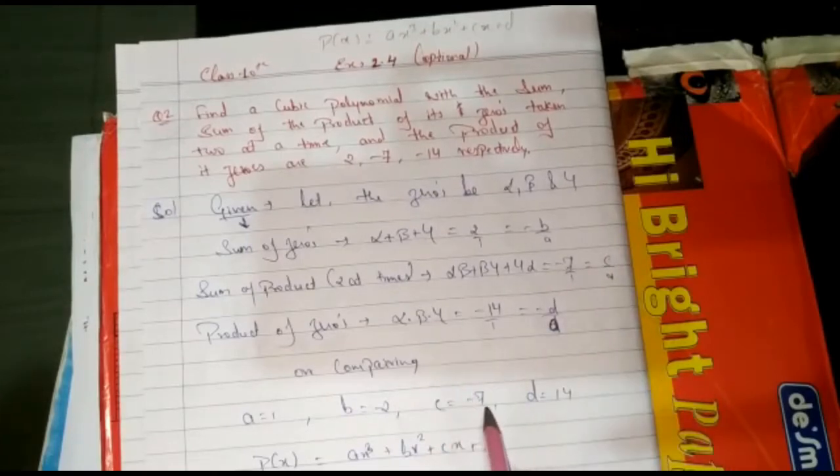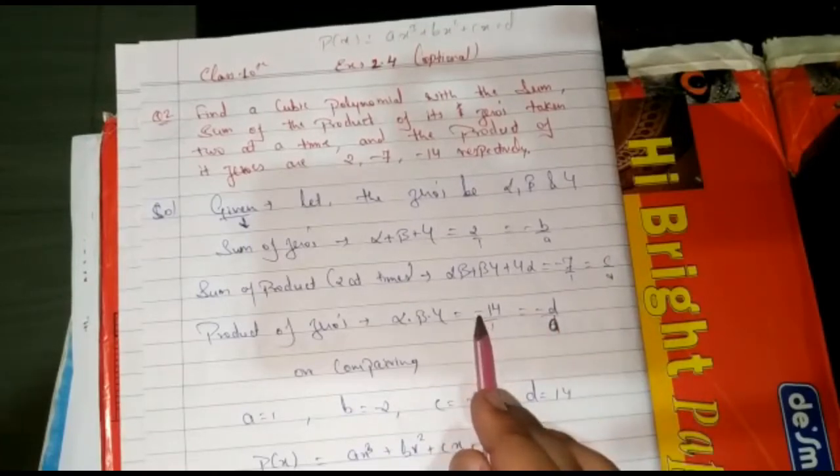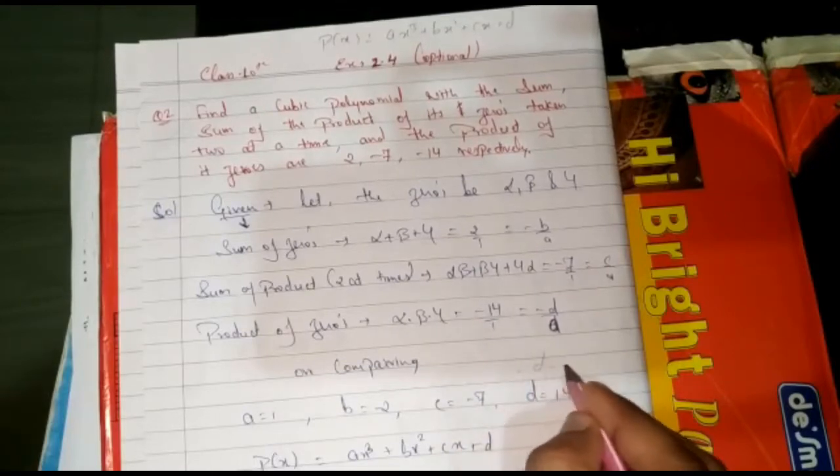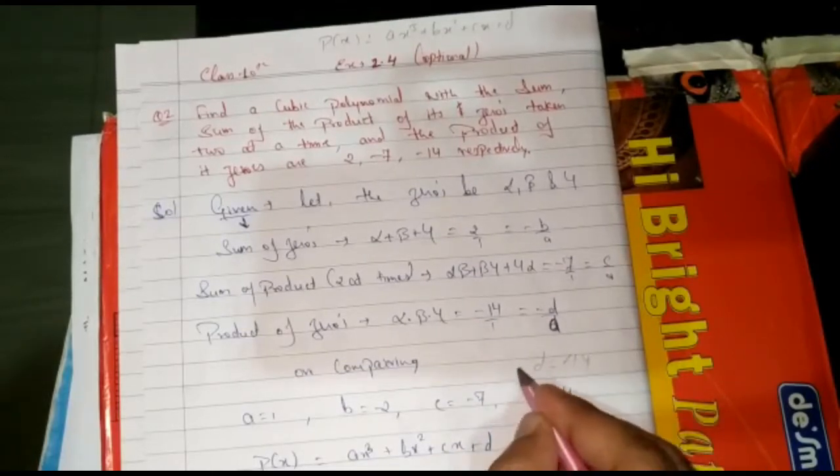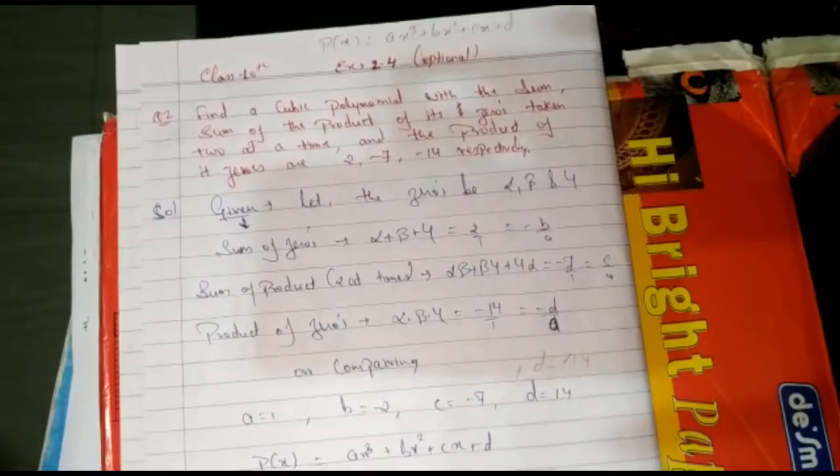C is equal to what? Minus 7. And minus D is equal to minus 14. Minus D is equal to minus 14. Minus and minus cancel out and D is equal to 14.